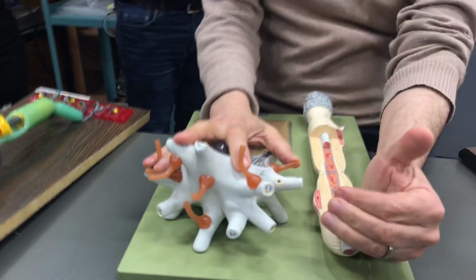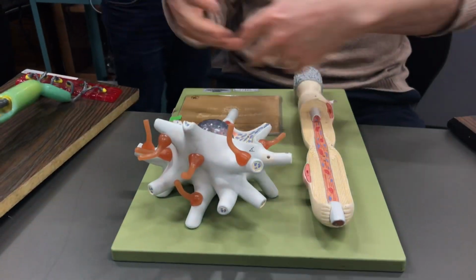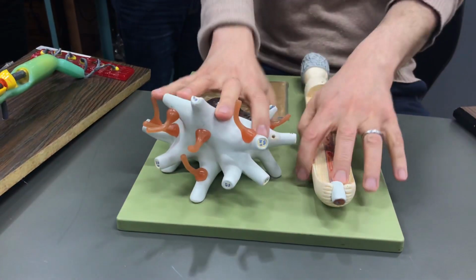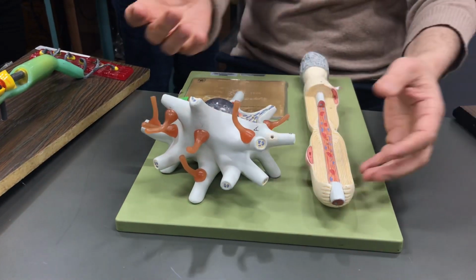This model is a good model. I just wish they would not cut off the cell body from the axon. They did it. It's all one part. Am I making some sense, you guys? Don't think cell body and axon are separate. No, they all have to be attached together.